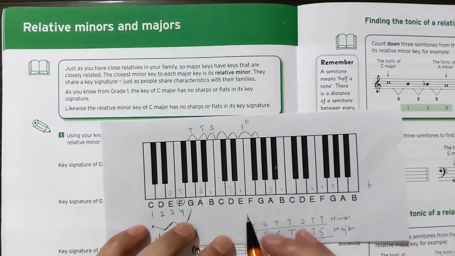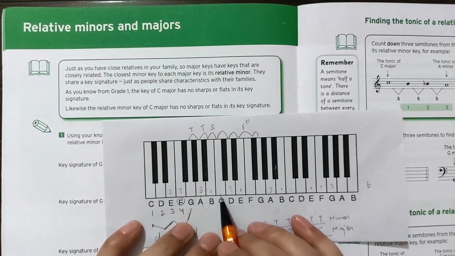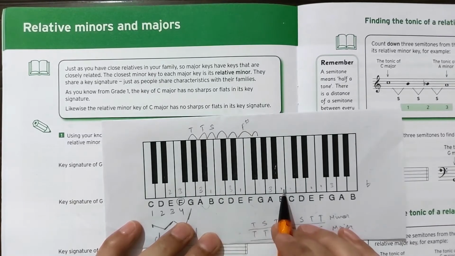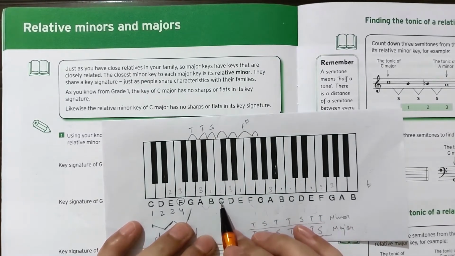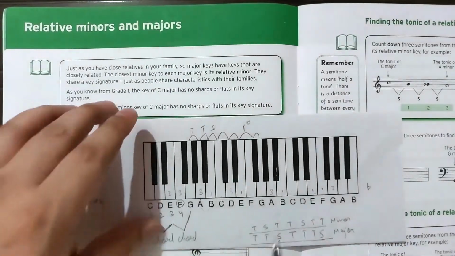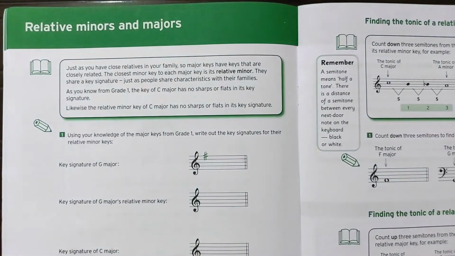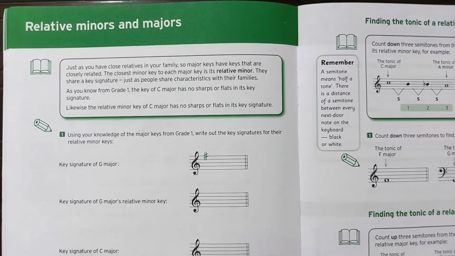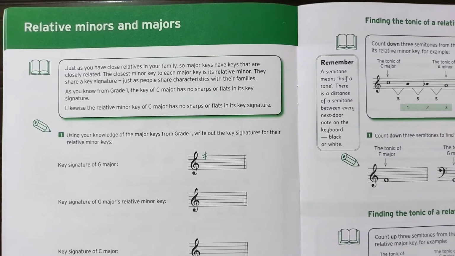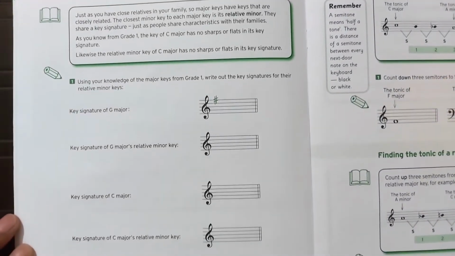See, in C major, you play all the white keys, right? In the same way, if C major has all the white keys, then the relative minor of C major will also have all the white keys. It will not have any flat or sharp sign in it. Let's move on further. As we go on to the next topic, you will easily understand that. Okay, so let's start with the first exercise.